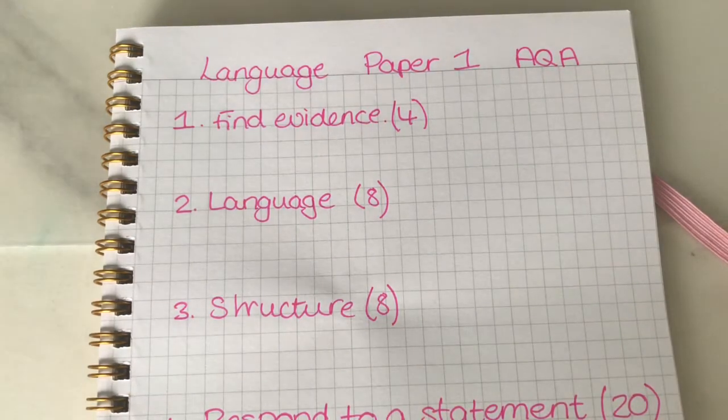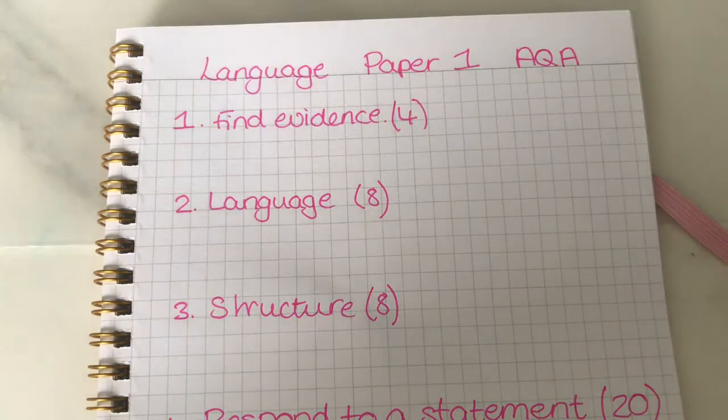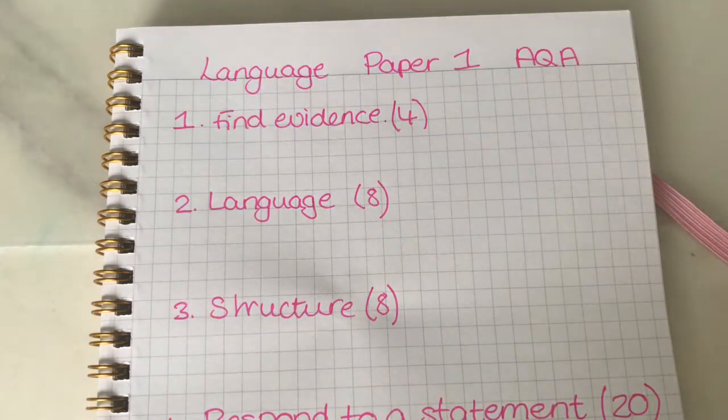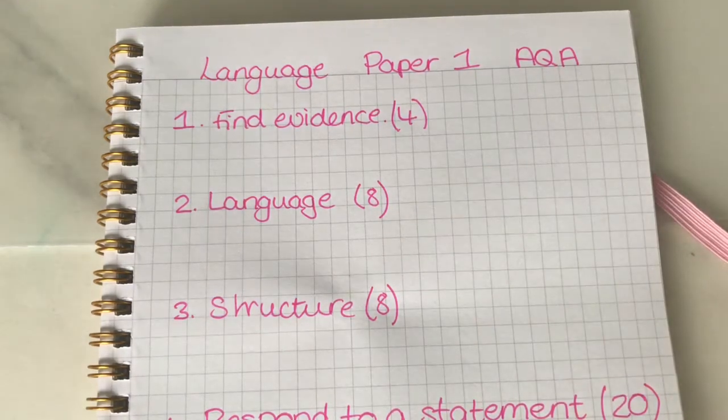So question 1 is very simple. It's simply a question of finding evidence to back up something or other. So the question will say something like, look at lines 1 to 6 and write down the things that show how the van is described or the beach is described, something like that. And it just wants very basic things, 4 very basic things. My advice on this one, to not trip yourself up, because it's 4 marks, I know you could easily say it's not really that much, but it could be the difference between a grade, so you want to get all the marks you can.